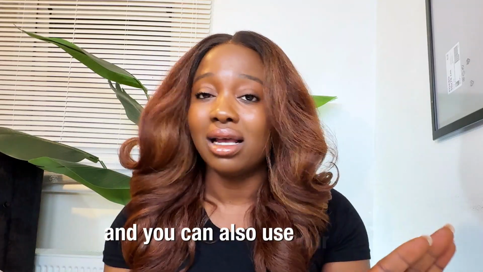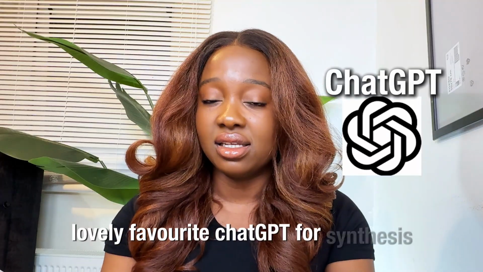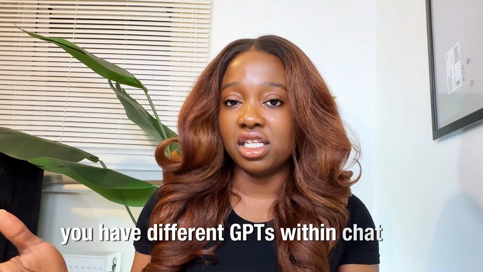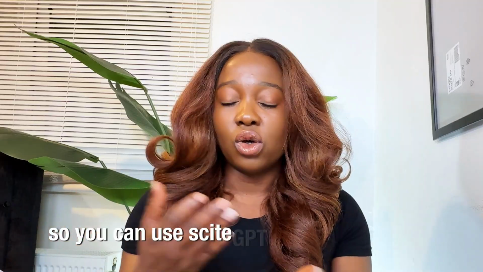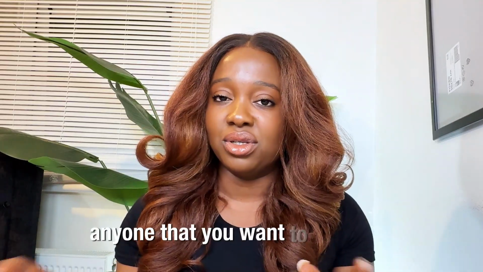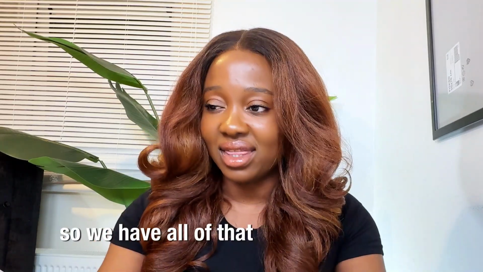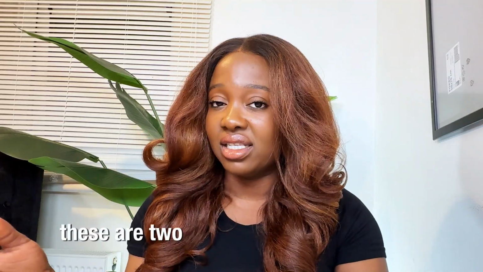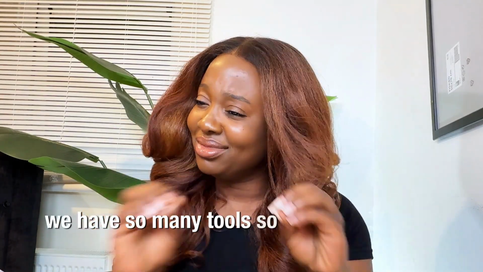So we want to make sure that we use tools like Jenny.ai, and you can also use our plain, lovely favorite ChatGPT for synthesis. You have different GPTs within ChatGPT. So you can use Cite GPT or SciSpace GPT, anyone that you want to use. We have all of that within ChatGPT. So for synthesizing, you can use Jenny.ai and you can use ChatGPT. Those are two examples. Like I said again, we have so many tools. So let's not forget that.